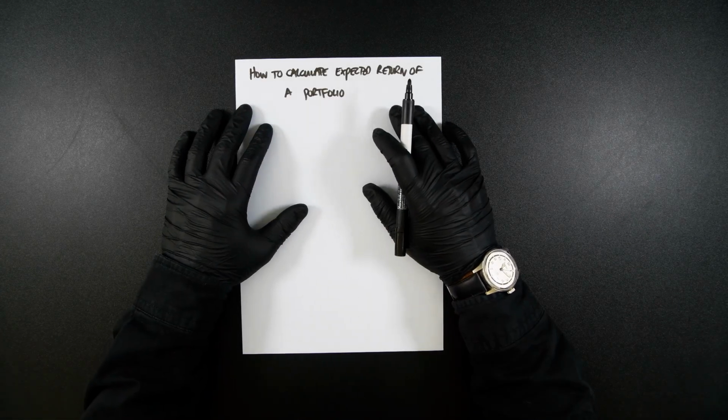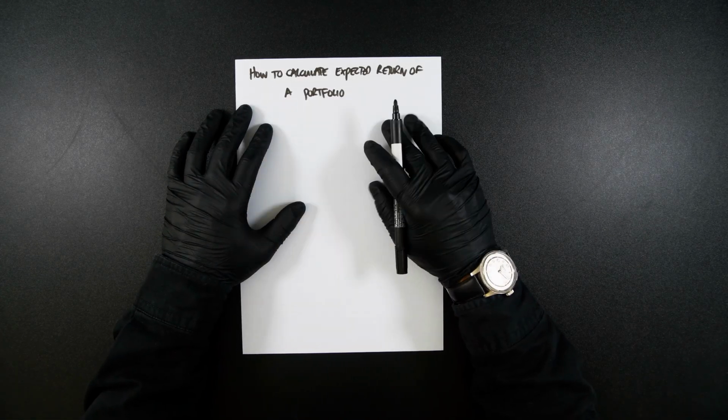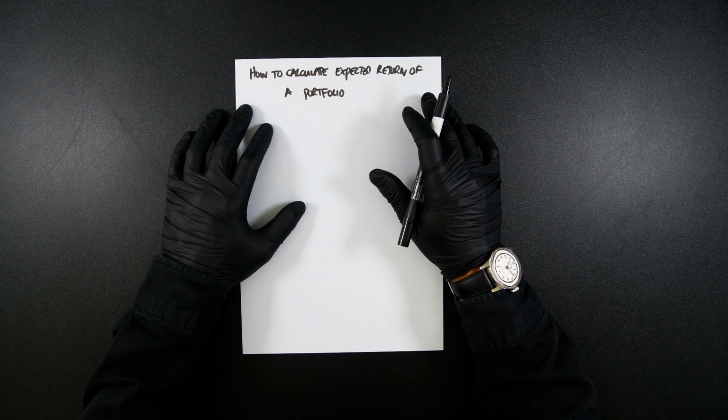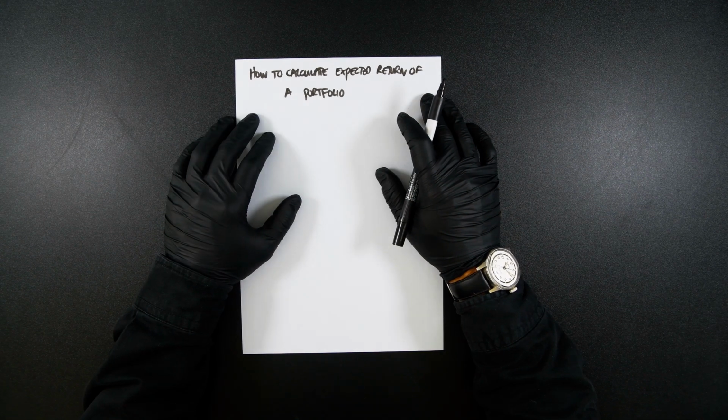I'm going to look at a simplified portfolio that's only going to contain 2 assets. However, you can use this formula on a portfolio that contains as many assets as you'd like.